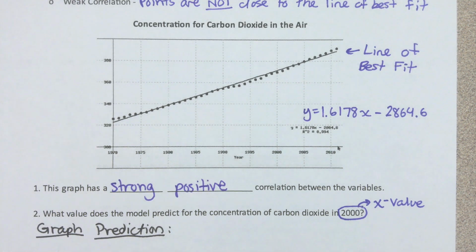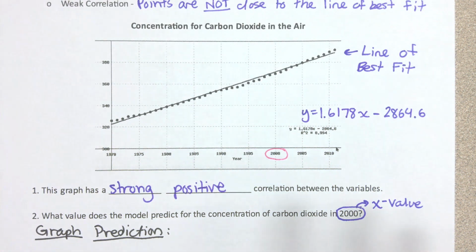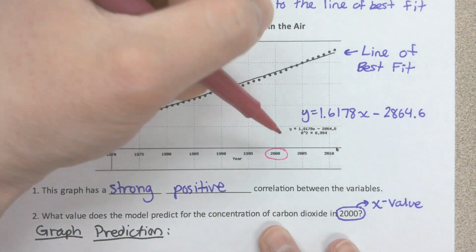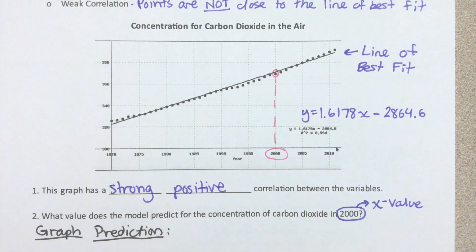Looking at our graph here. First, we need to find this x value, 2000. It is right here. We'll identify a point to help us guesstimate what the number is. Connects to that point there.